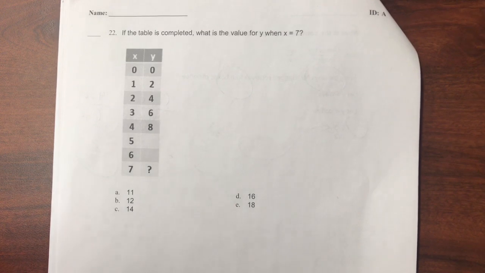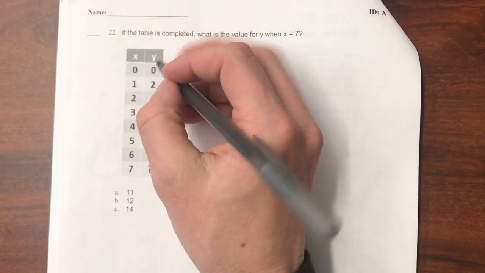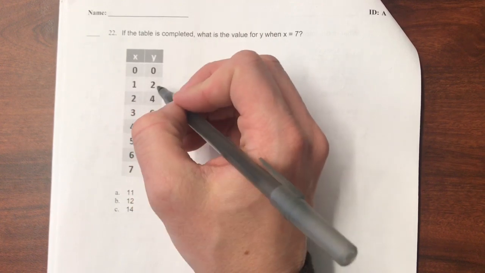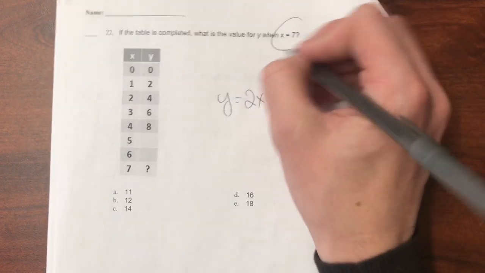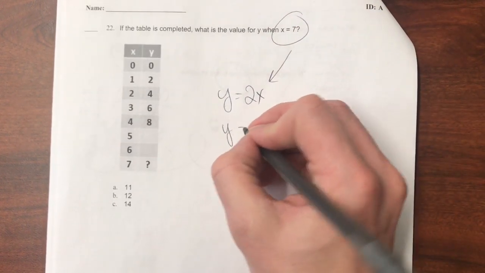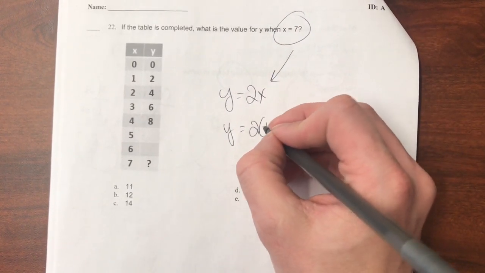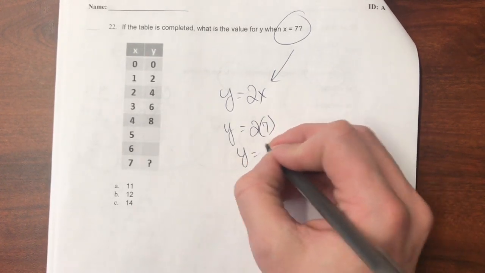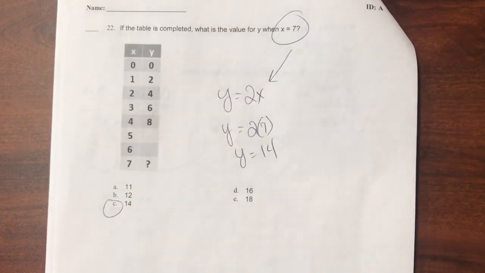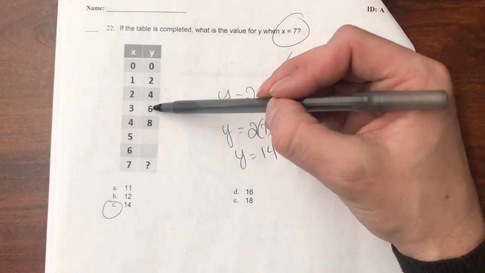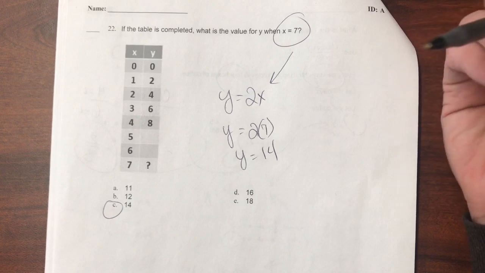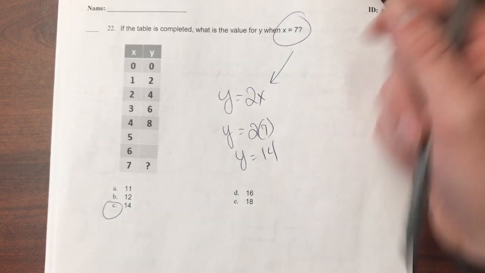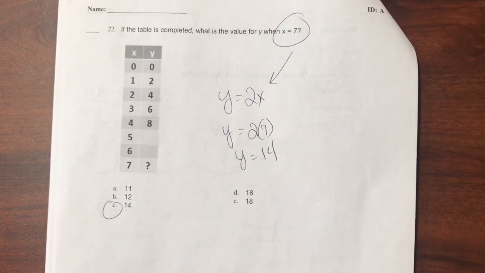If the table's completed, what is the value of y when x is 7? Well, it looks like y is whatever x is times 2. So y equals 2 times x. You care about when x is 7. So y equals 2 times 7. 14. That wasn't so bad. Another way of doing it is just going 2, 4, 6, 8, 10, 12, 14. Just figuring out the pattern, but simple. Very simple. Could have used LinReg too, but you know, didn't have to.